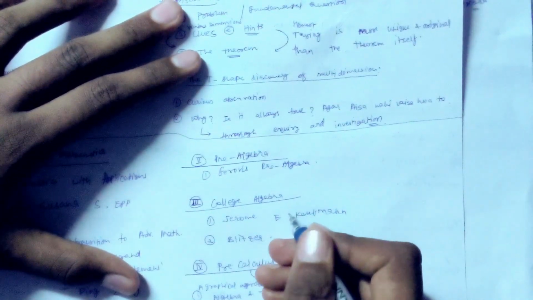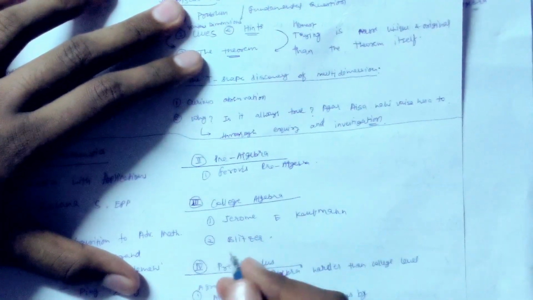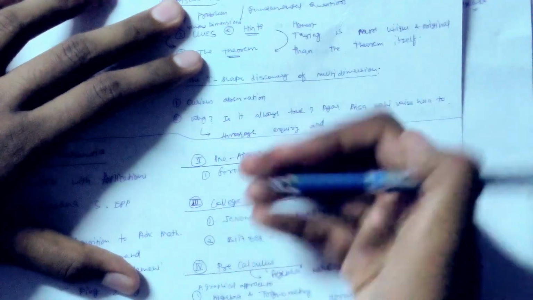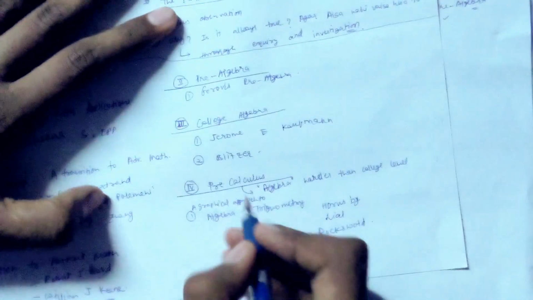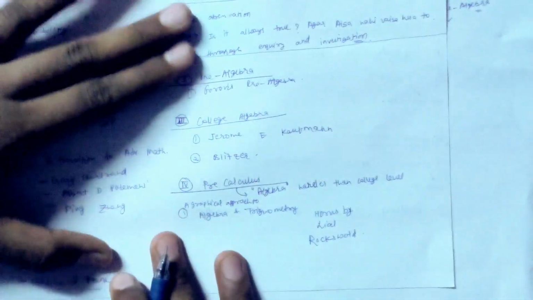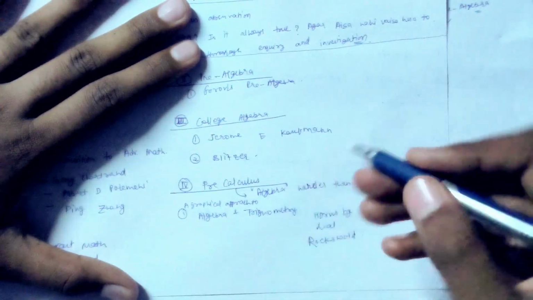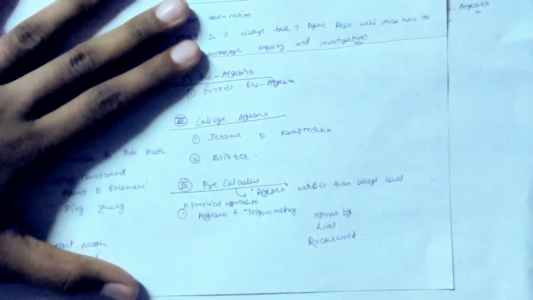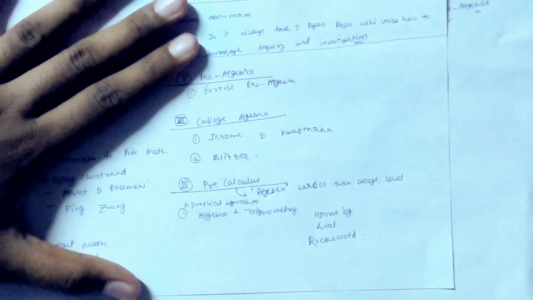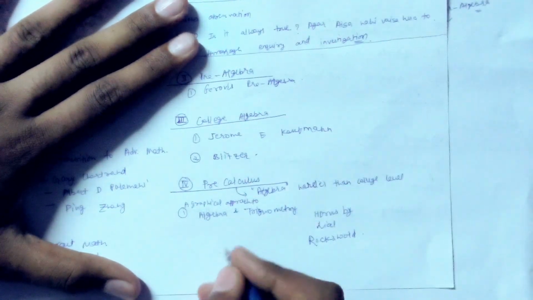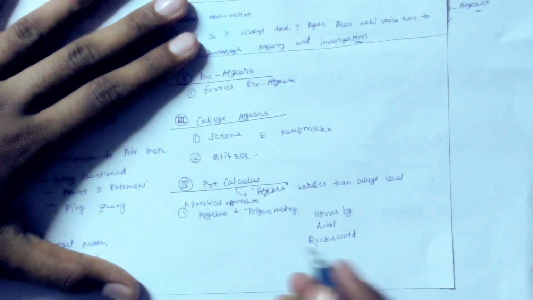Then we go on to college algebra, that is by Jerome K. Kaufman, and the second book is by Blitzer. From college algebra we'll move down to pre-calculus, and it is a very interesting section. What is pre-calculus? It is algebra somewhat harder than the college level, but more like a foundation to your advanced studies in calculus. Advanced calculus is a different thing altogether.